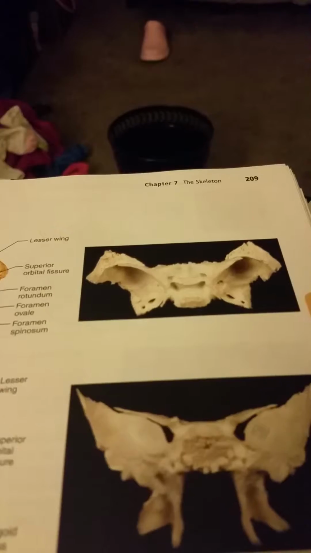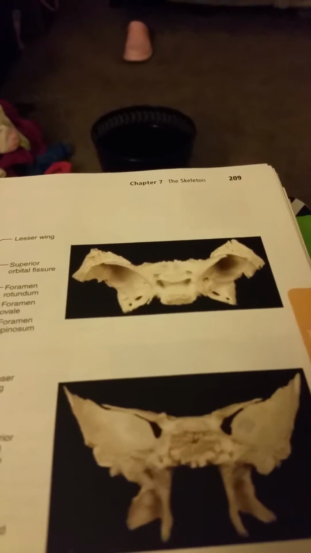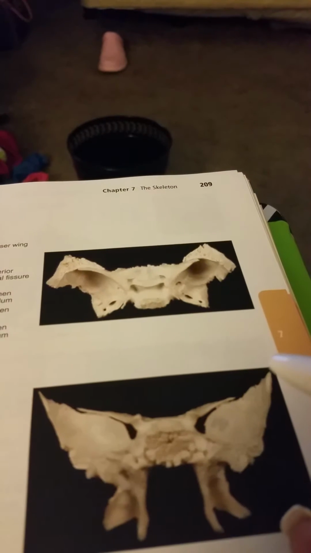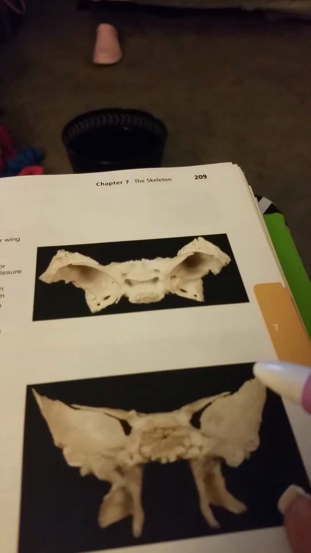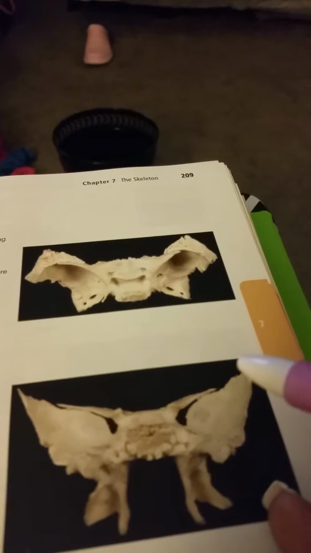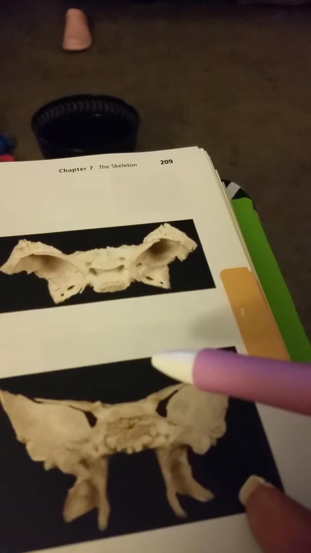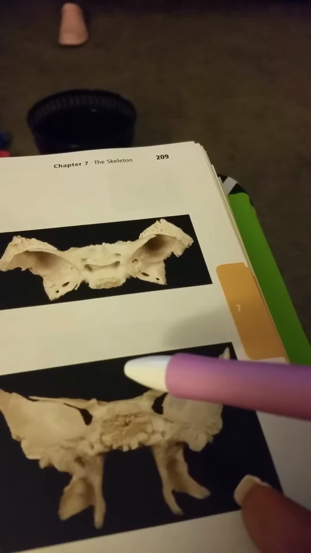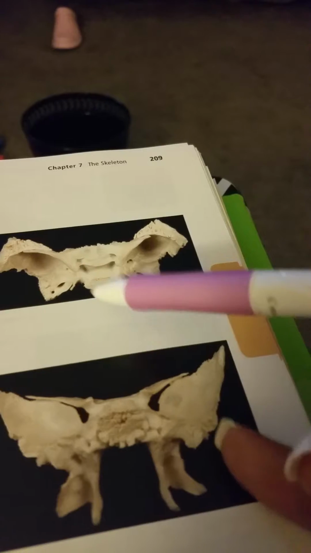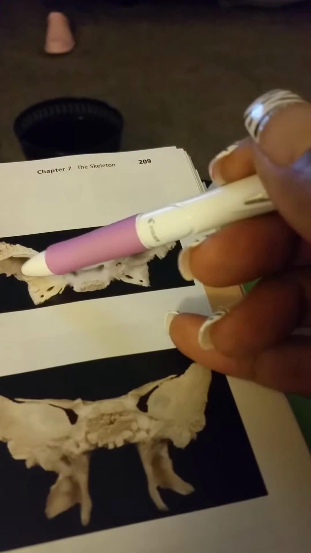Okay, so let's move on to the sphenoid. Okay, we have the external view. We have the lateral and orbital parts, the greater wing, which is located right here.